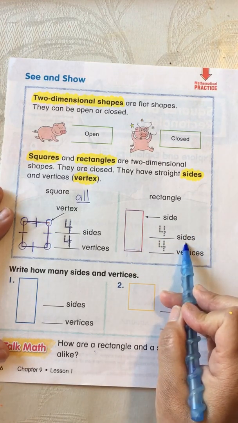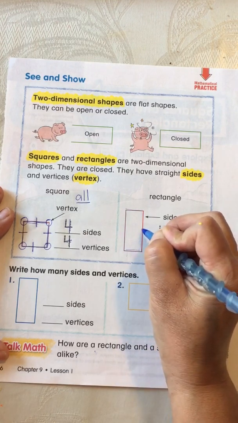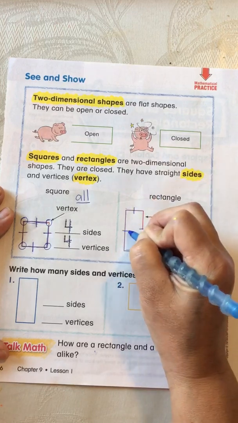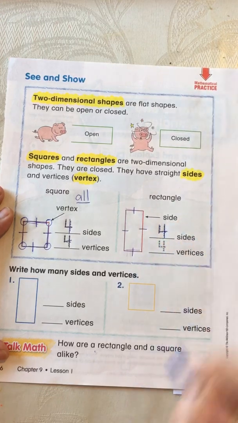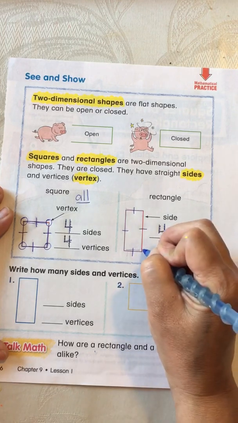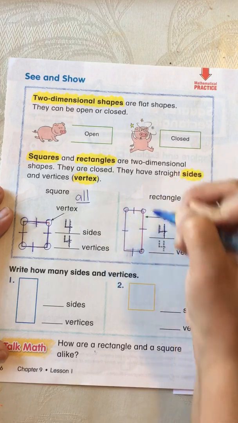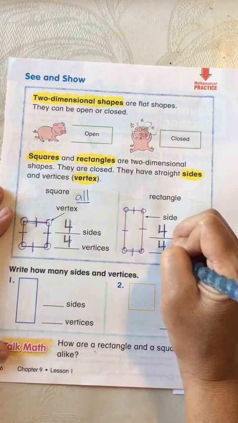Sides. Let's count the sides. Remember to put your little line. 1, 2, 3, 4. 4 straight sides. Now the vertices, which are the corners. A vertex. 1, 2, 3, 4. 4 vertices.